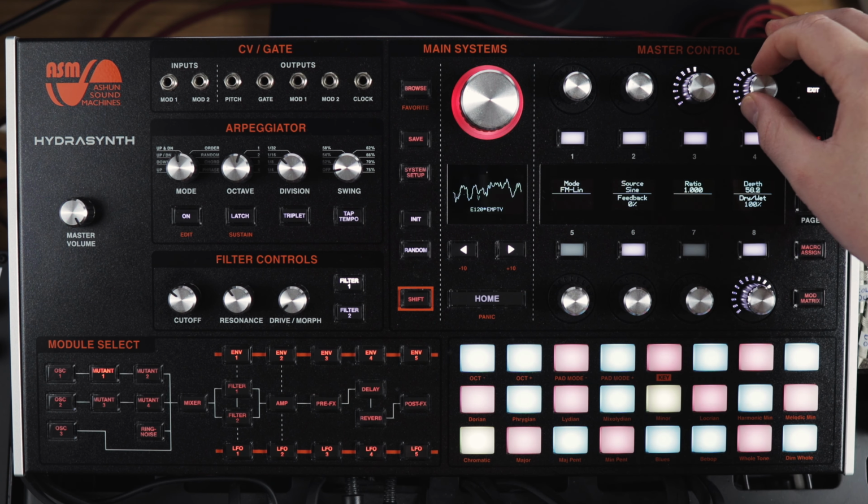So LP Fat 12 is what I'm going to go for again for this one. I'm going to bring the cutoff down, so it's really deep. And then let's add a bit of resonance. And then key tracking down quite a lot actually, so it doesn't jump too much when the higher notes come in. And then we've got drive. Let's add a bit of that.